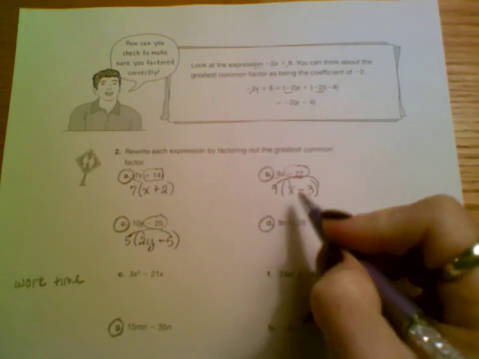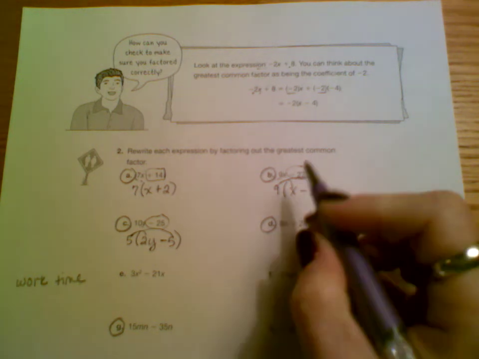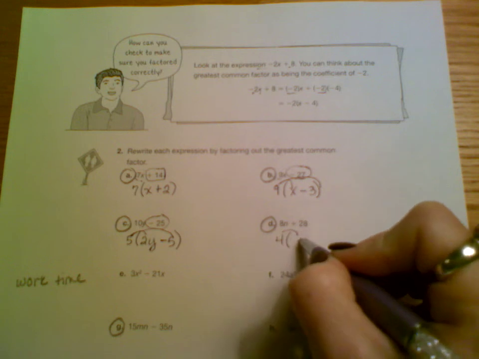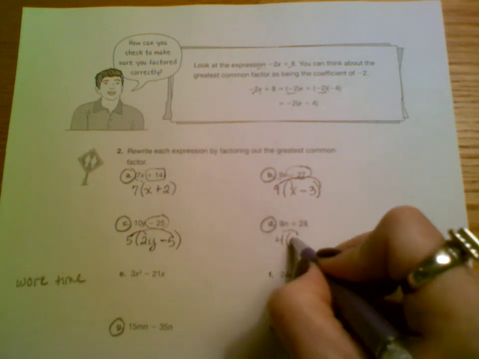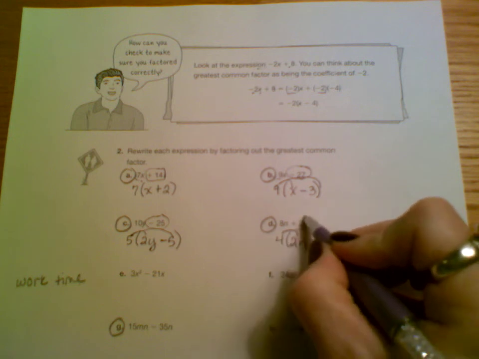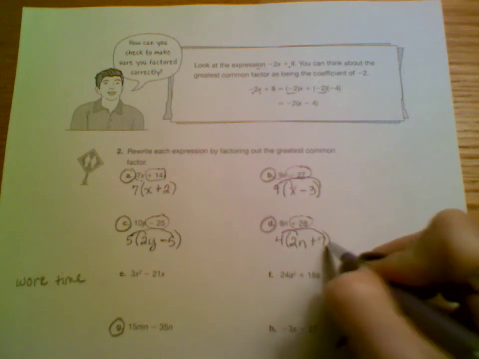Try one more here. The greatest number that goes into 8 and 28 is 4. So I'm going to factor out a 4. So I'm asking myself, 4 times what gives me 8n? 2n. And 4 times what gives me positive 28? Positive 7.